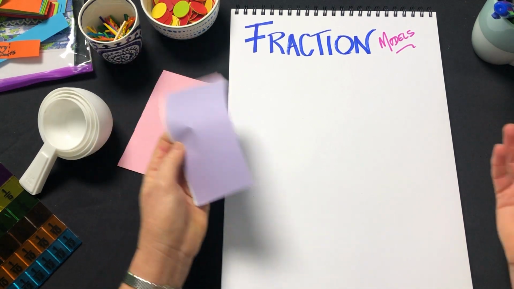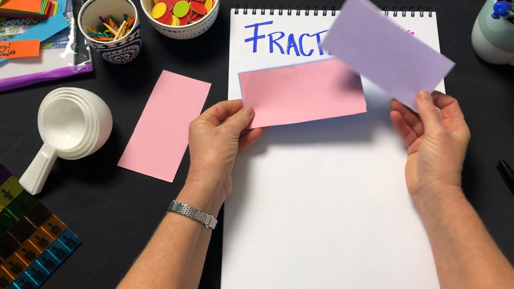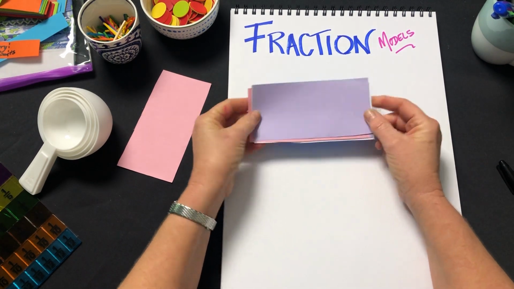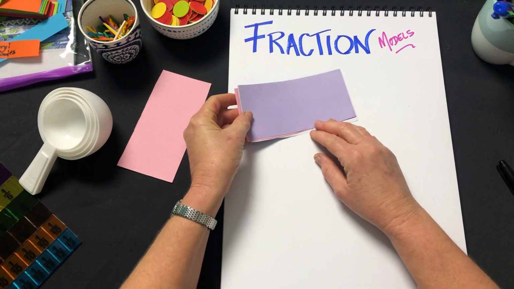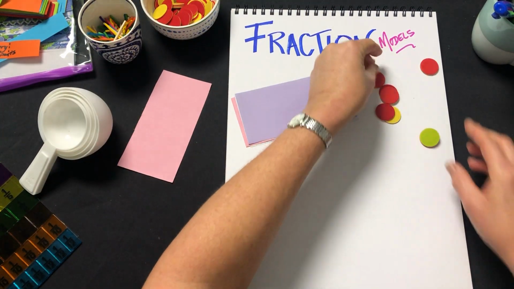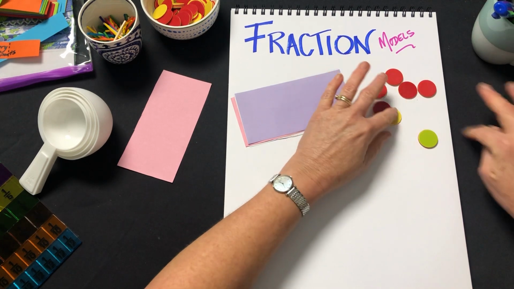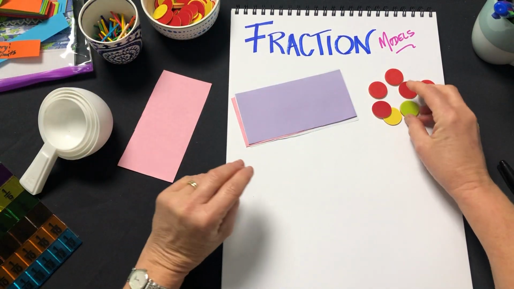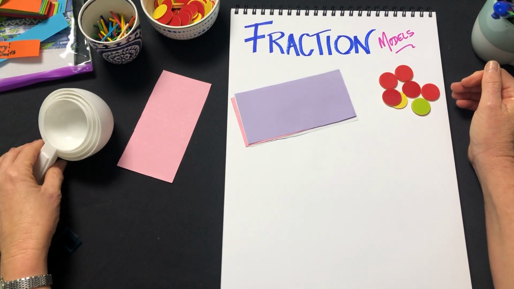The first is an area model. So your shapes, your pieces of paper, anything that we could find the area of are our area models. We then have our fractions of collections. So whether it be collections of counters or matchsticks, whatever you have available to you in the classroom.